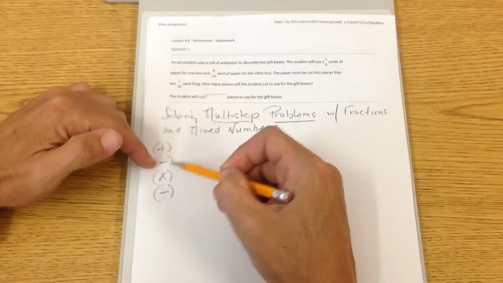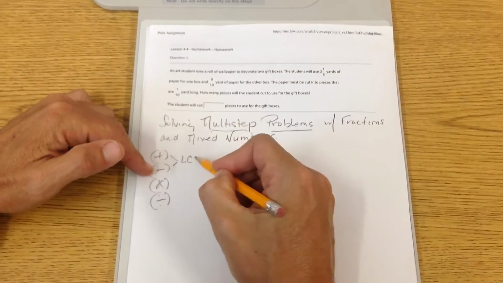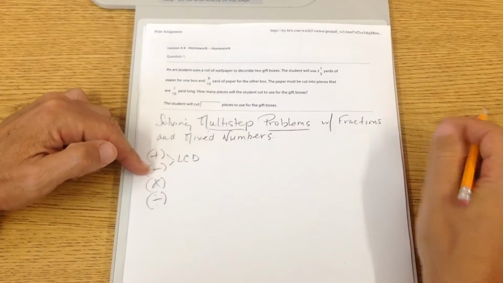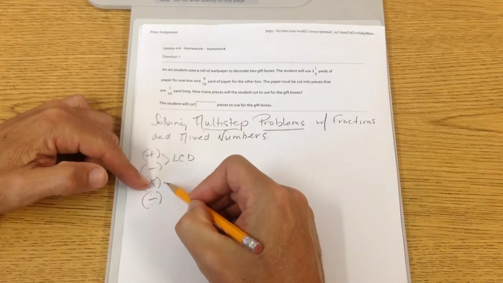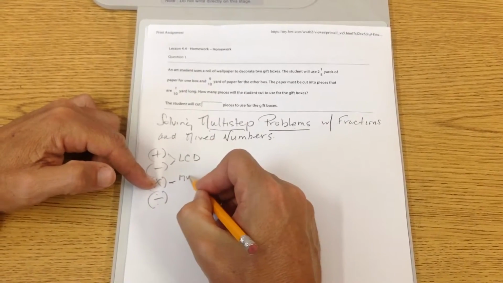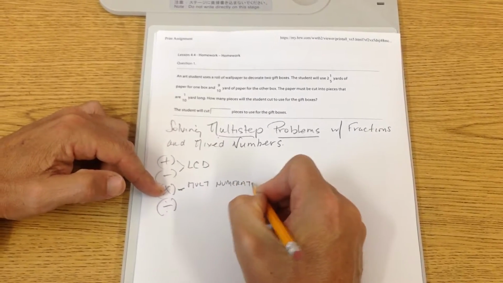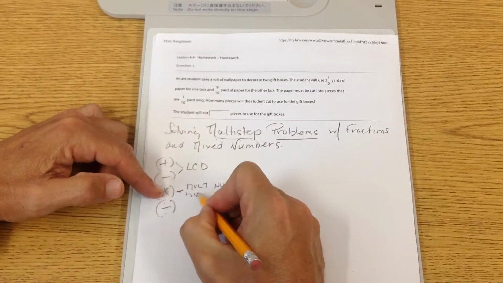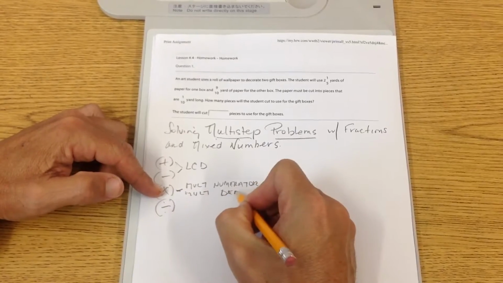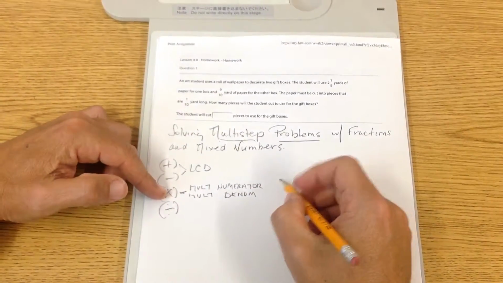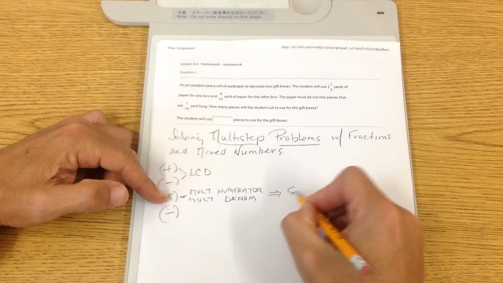When you add and subtract fractions, you must have a least common denominator. When you multiply fractions, you just multiply the numerator, then you multiply the denominator, and then you simplify.